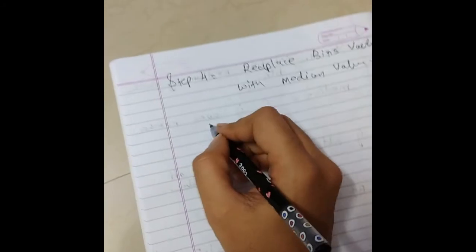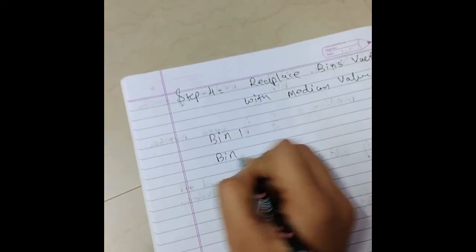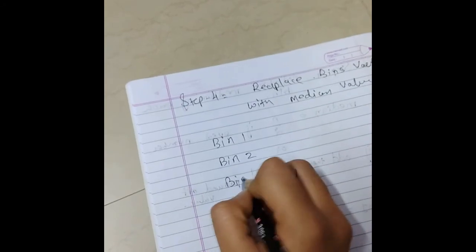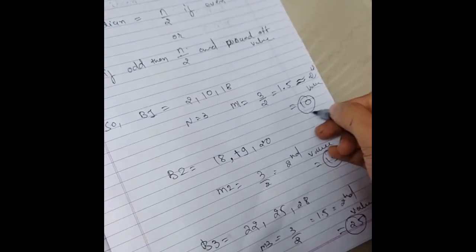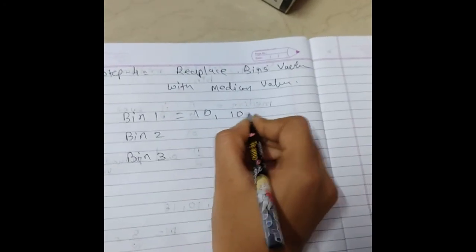So for that, we create bin 1, bin 2 and bin 3. We know that the median value of bin 1 is 10, so we'll replace all three values with the median value: 10, 10 and 10.